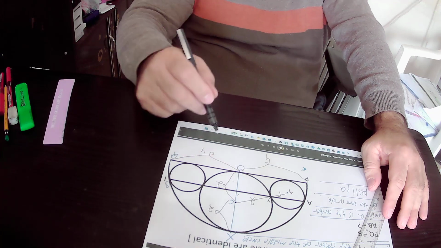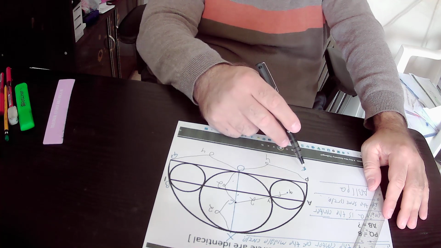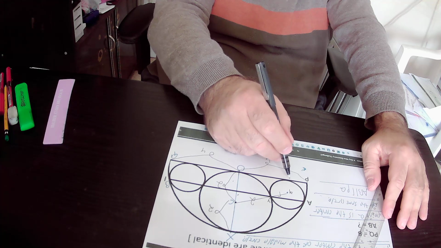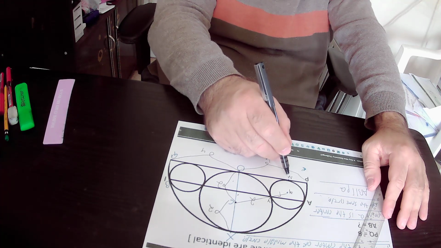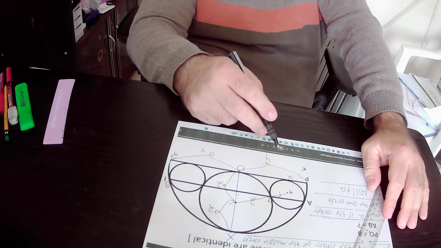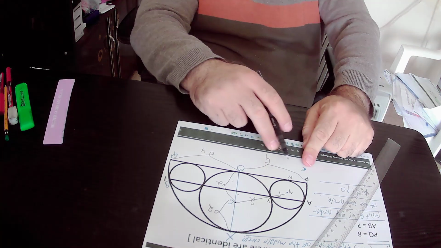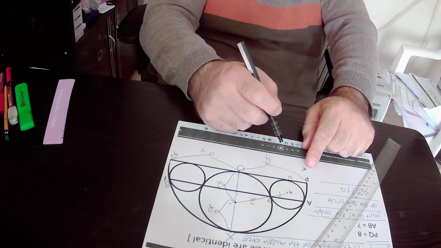Then we will define the touching point between the tangent PQ and the small circle, this point, as point N. Point N is actually the point of tangency of tangent PQ with this small circle.